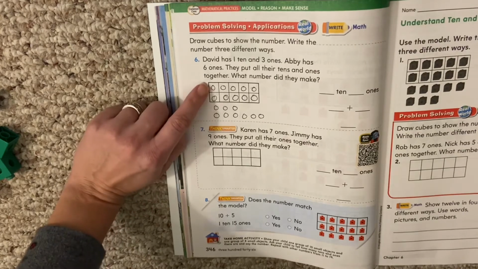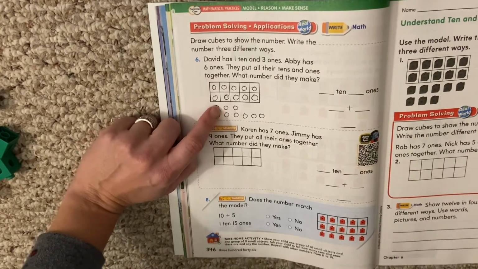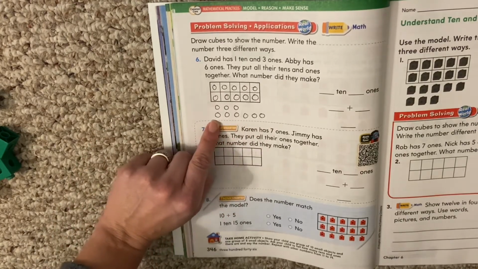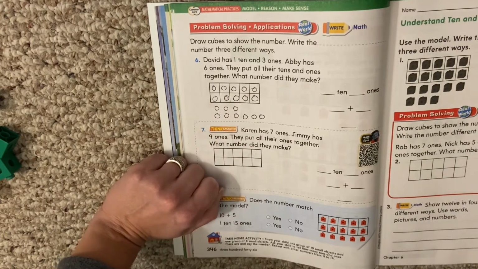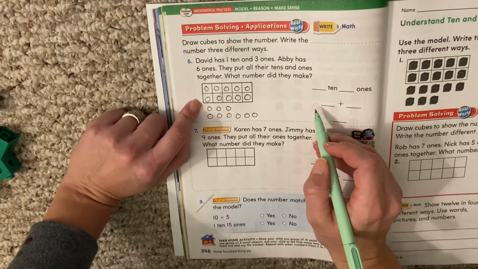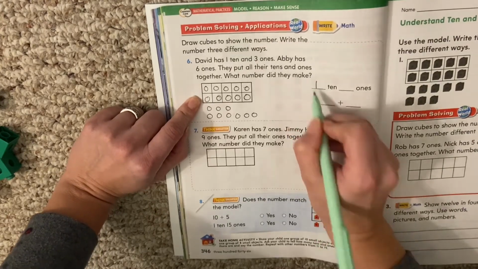Okay, so we showed David's, which was 1 10 and 3 ones. And then here's Abby's 6 ones, right? That means they're loose. If we put them together, now we have to find what new number did we make. So let's look at our problem. How many are in the 10? How many 10 frames do we have filled up? 1. We have 1 10 frame filled up.